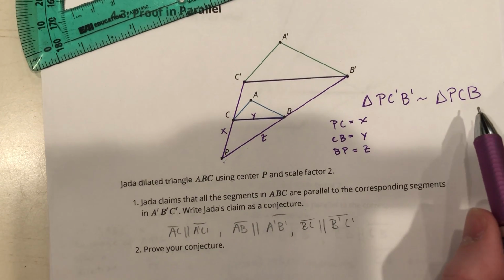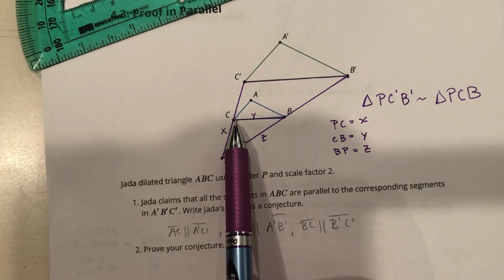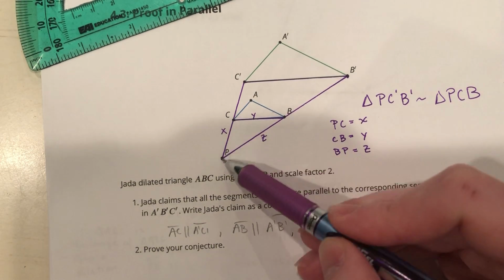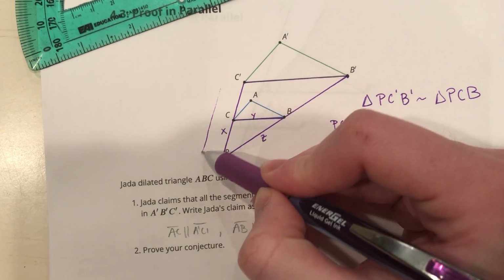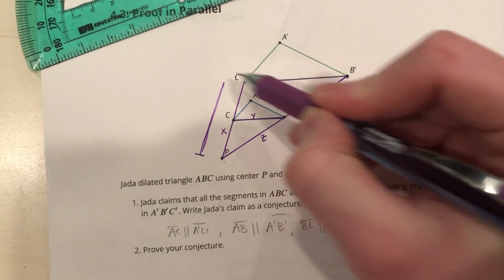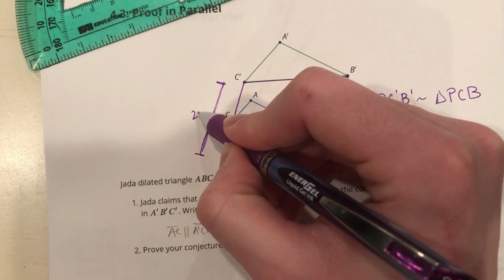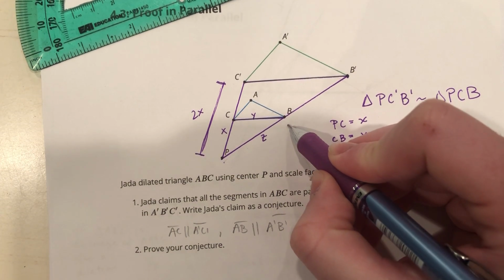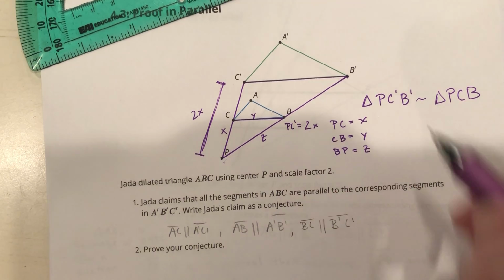All right, so we know that because we've dilated by a scale factor of 2, if this length right here is X and this is my image, that must mean that the entire length of this line segment C prime P must be 2X. So I'm going to write that P C prime is equal to 2X.